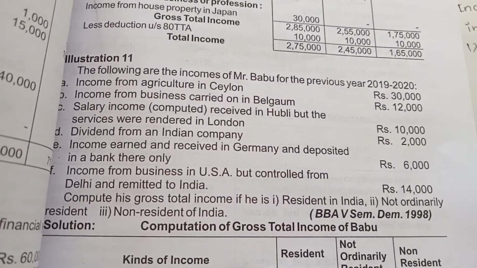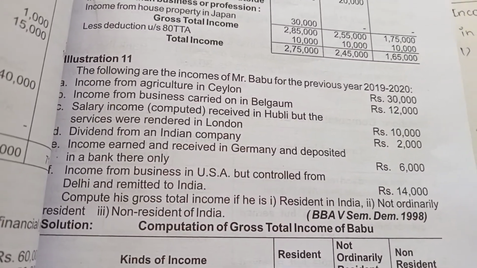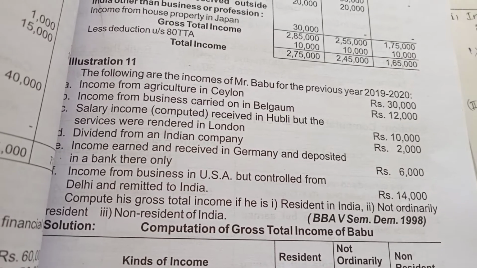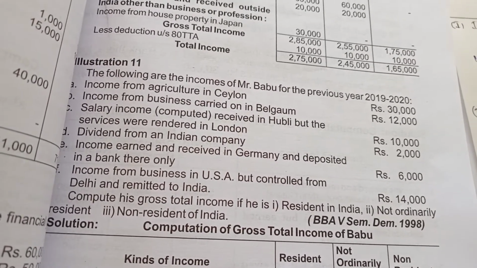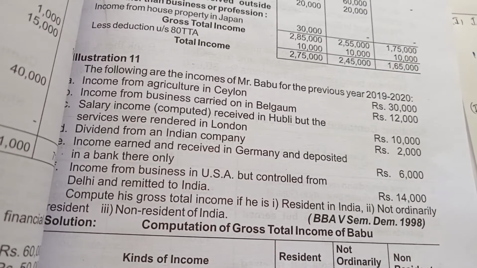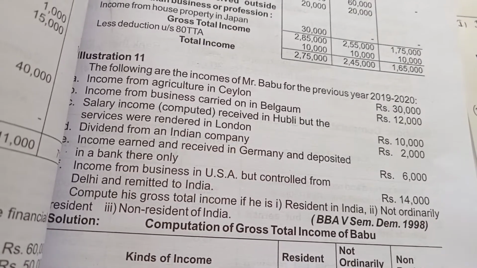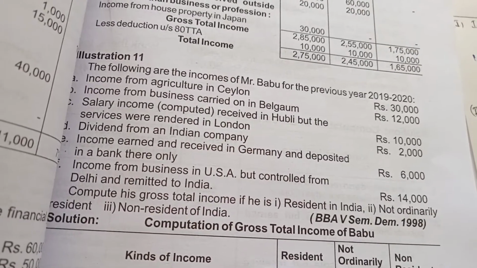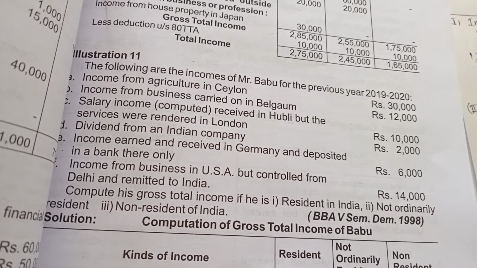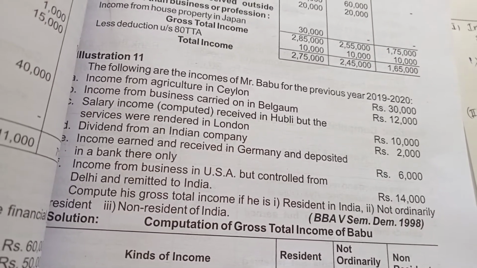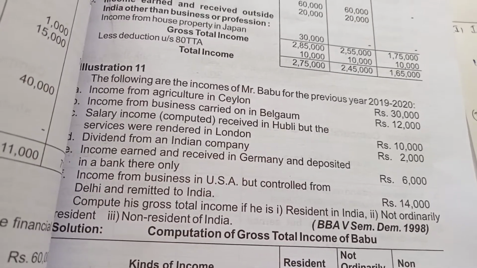Next, go through the fourth item, dividend from an Indian company. As we all know, if any investment has been made in India, and from that investment you earn any dividend, that is fully exempted in India.